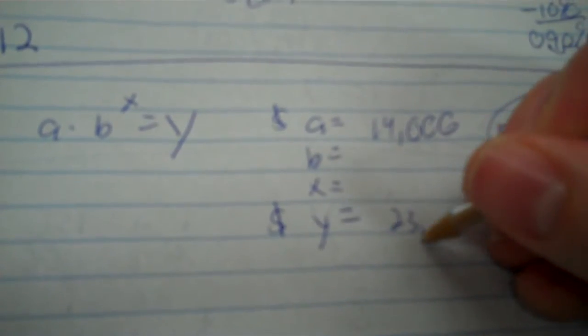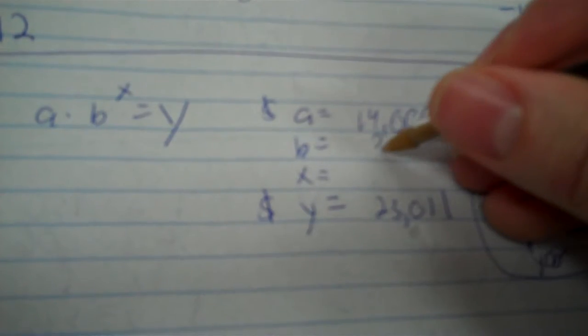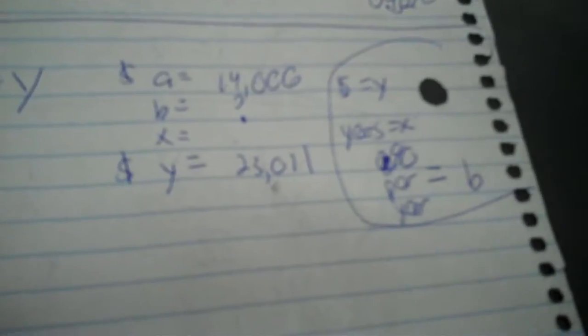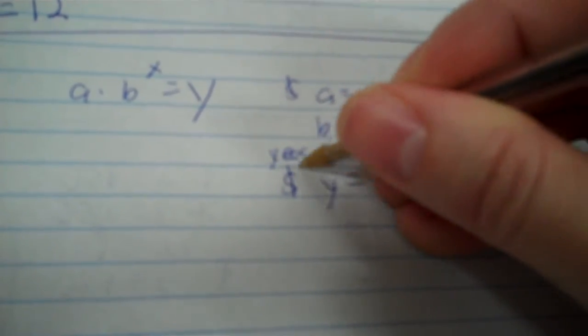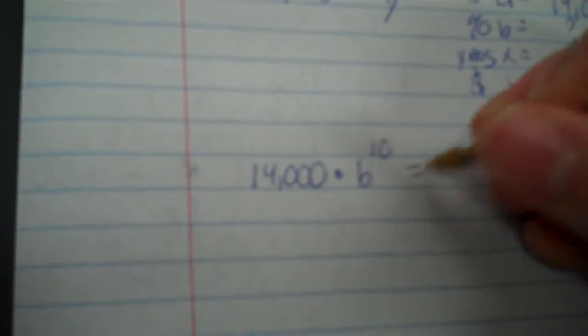Okay, it's going to start at 14,000, and then it ends up at 23,011. And then B, you don't know this, because you don't know your growth or decay. It'd be a growth factor, but you don't know it. And X is the years, which we know. We have 10 years, okay? So the years, X equals 10, so plug them in. So we got 14,000 times B to the 10th power equals 23,011.